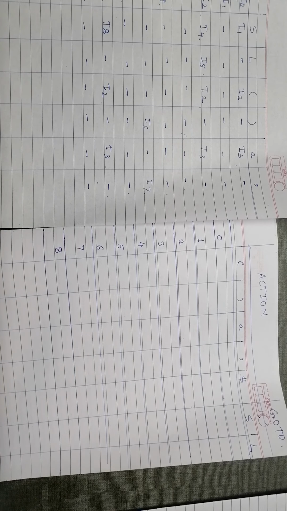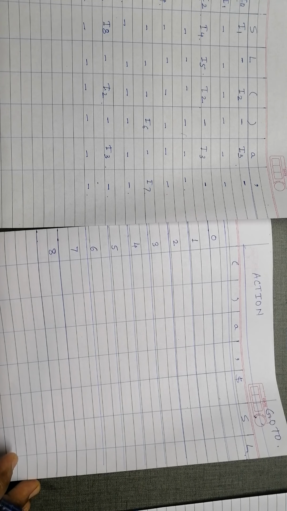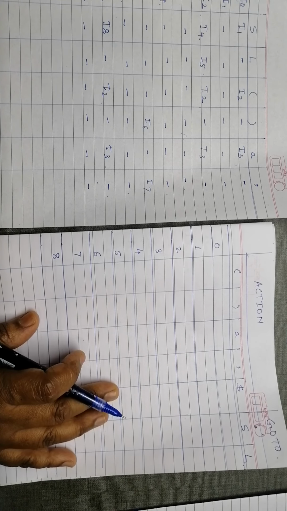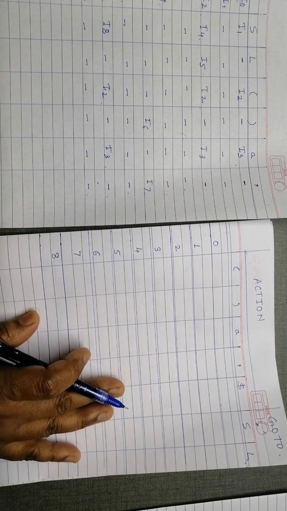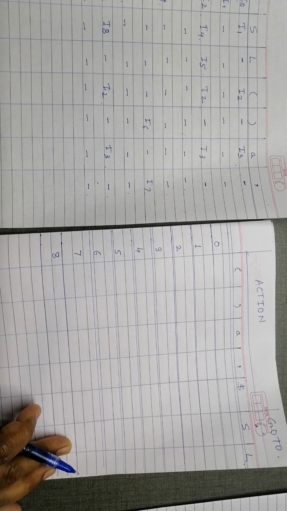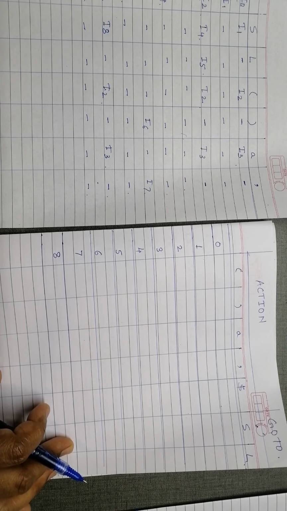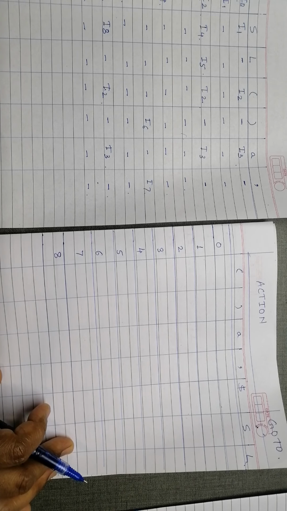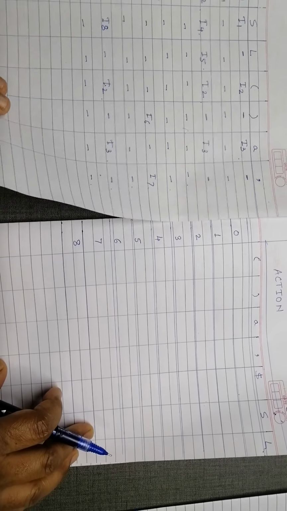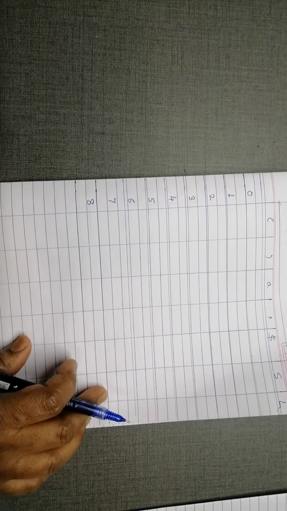As I said, the SLR parsing table has two parts, that is the action part and the goto part. So we'll go ahead with the construction of the SLR parsing table. This will have 4 possible entries: one is shift, second is reduce, third is accept, and fourth is error. The empty entry will be considered as an error entry. So we'll start with state number 0.